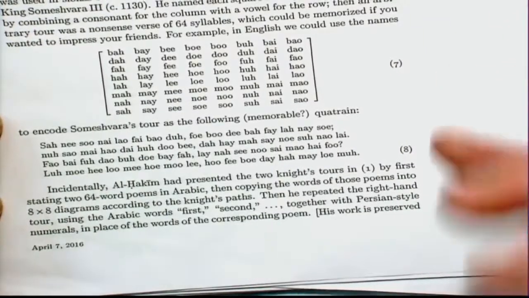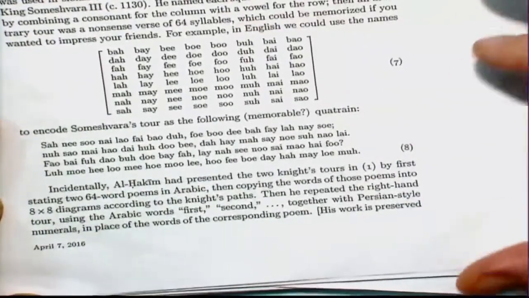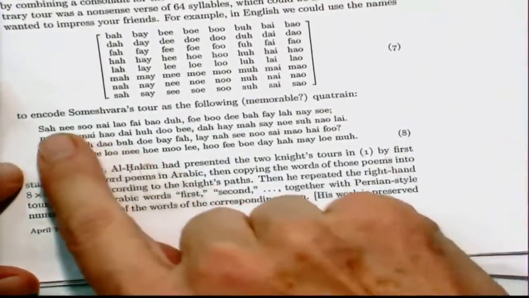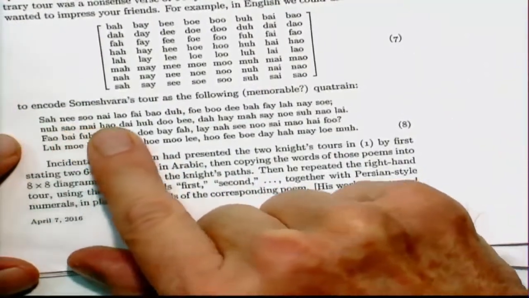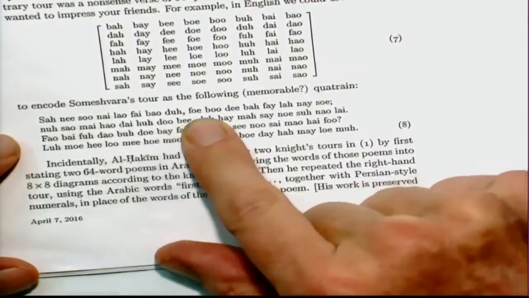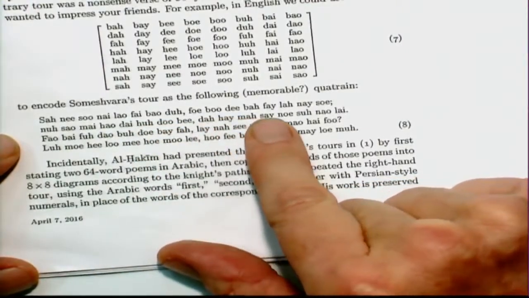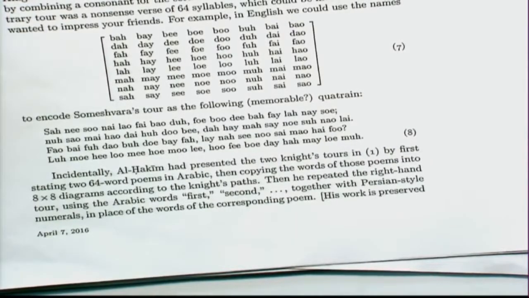It's pretty, the way the human brain works, you can do that. So all you have to do is, sa ni su nai lao fi bao de fo bu di ba fe la ne so, and you can learn that. And so you can go down and write out your night's tour.